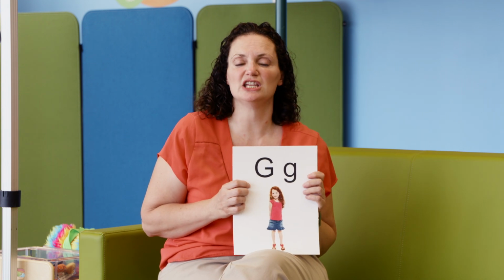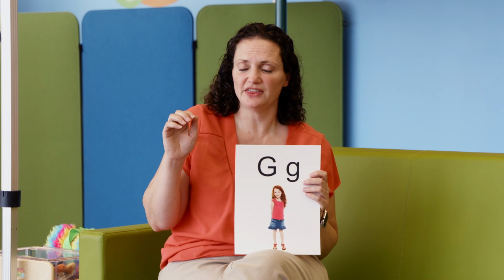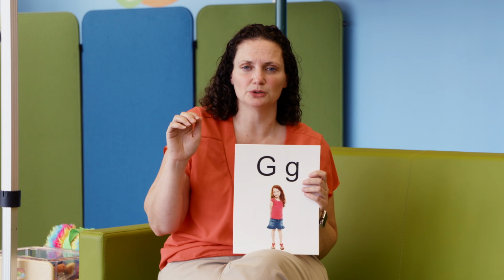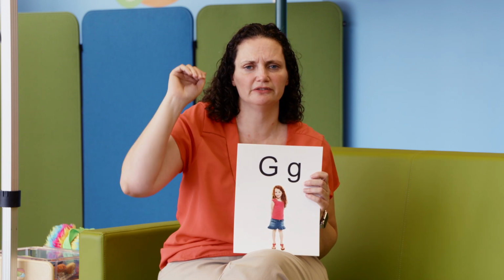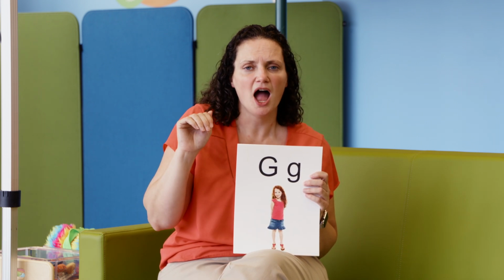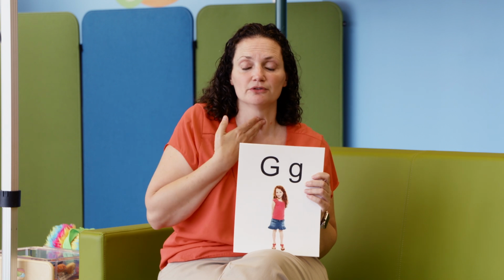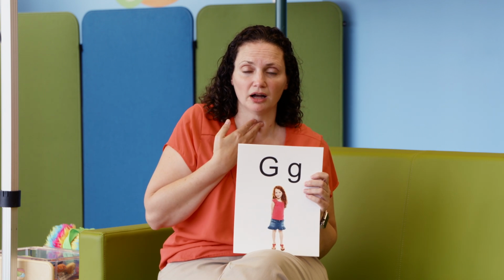The next sound is G, or guh, G. How you make this sound is a lot like that K sound, or that C sound that we produced earlier. The tongue goes to the back of the mouth. The back of the tongue goes up and towards the velum, toward the soft palate there. G, G. And your vocal folds are turned on. G, G.